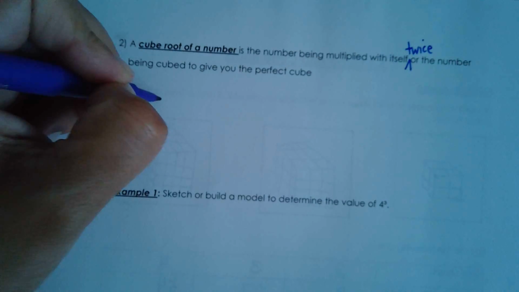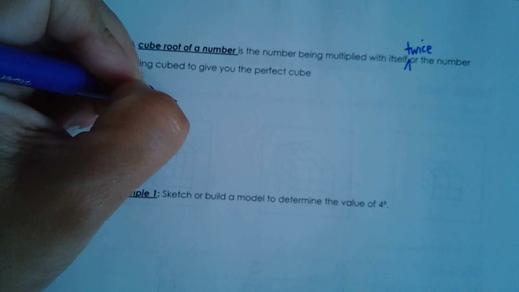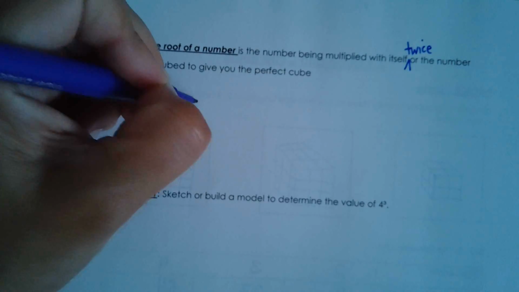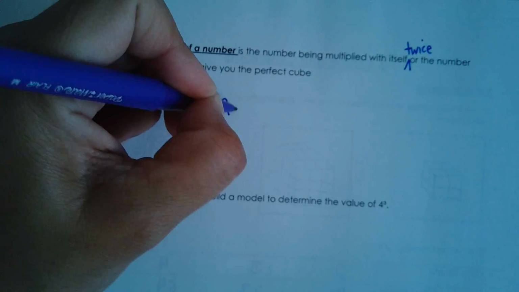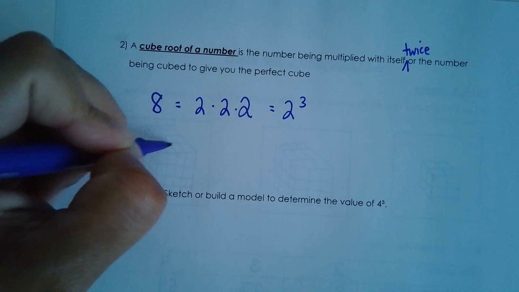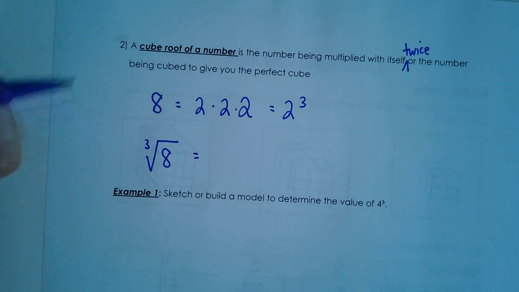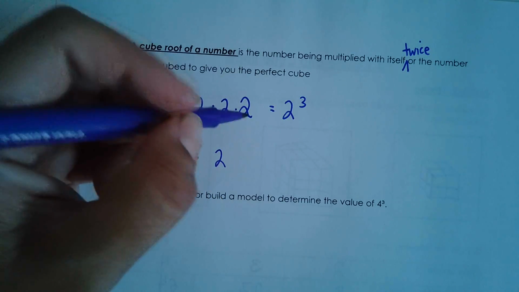So for example, what's the cube root of 8? How do we get 8? It would be 2 times 2 times 2, which is 2 to the power of 3. So we would say that the cube root of 8 is 2.